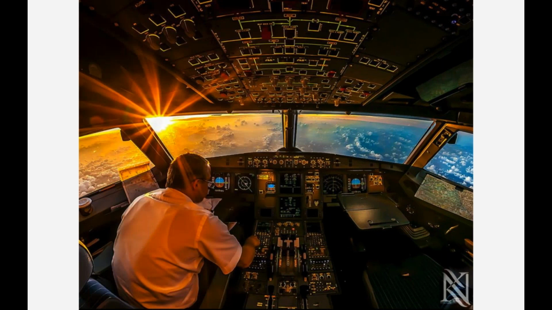As I like to say, and I love to use this analogy, here's the cockpit of a commercial aircraft, and this is the new Boeing 777, I believe, when I found this picture.